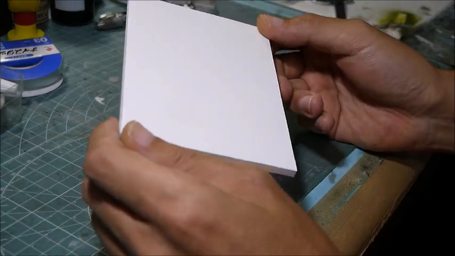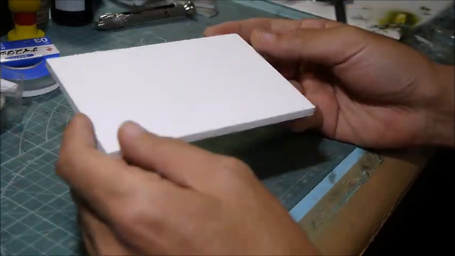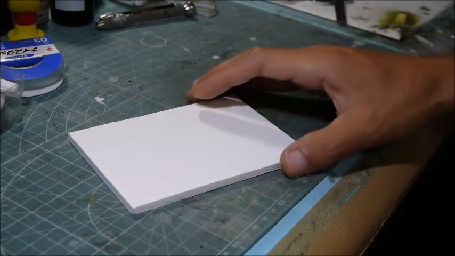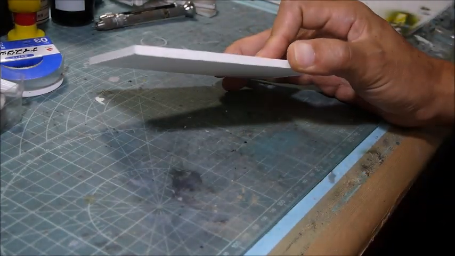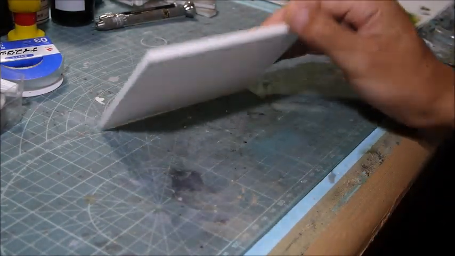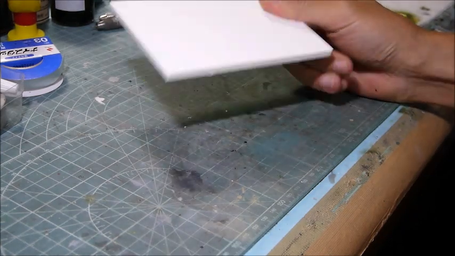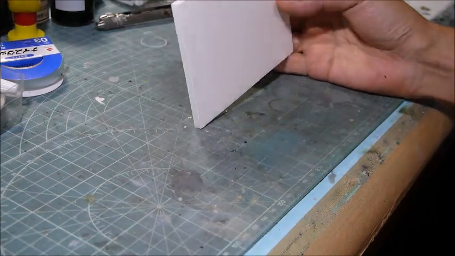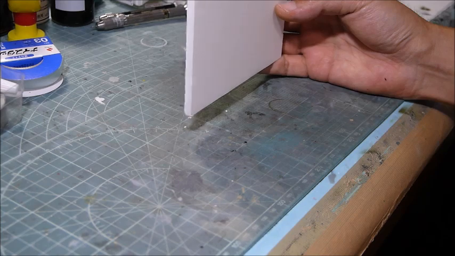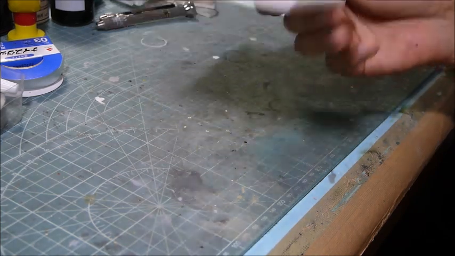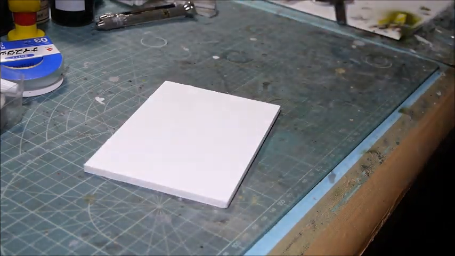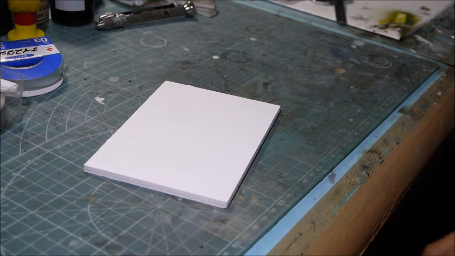So I recommend you use this. I don't know how to say it in your country, but it's something like board. Maybe you can check in your DIY shop, and you might find a better alternative to this. And then I just paint.